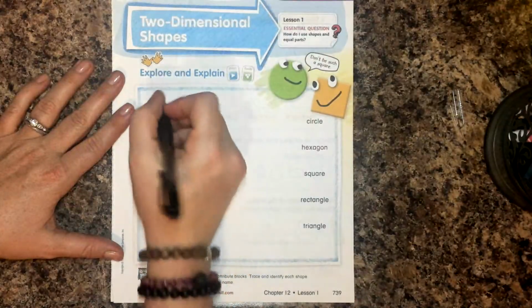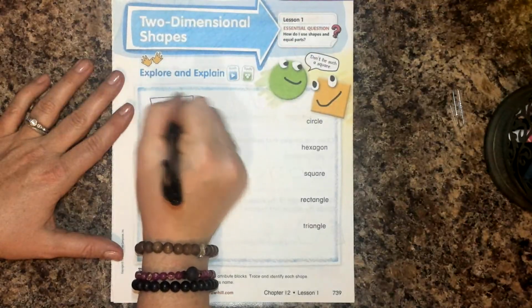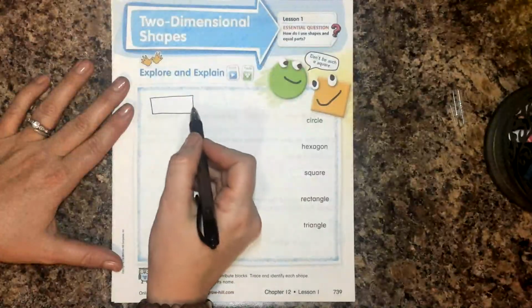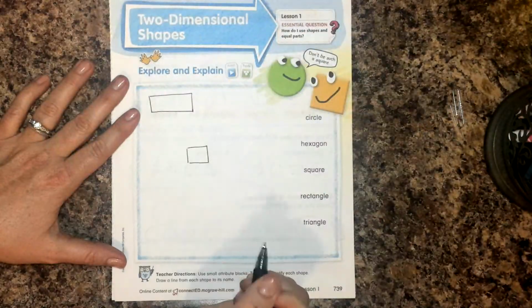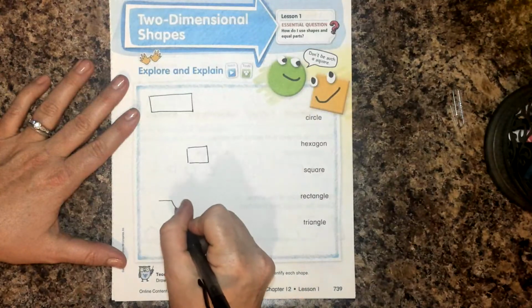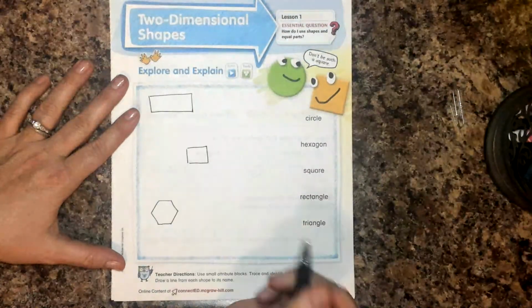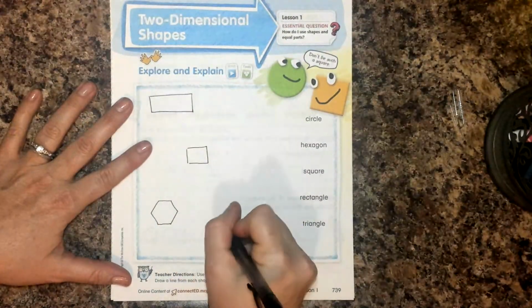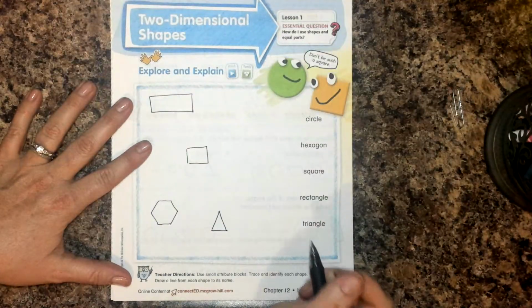Let's draw a rectangle. 2 equal sides, 4-sided figure. This side and this side are equal, this side and this side are equal. Let's do a hexagon. Hex is 6 sides. Hex, 6. That's always how I remembered it. So there's your hexagon. We're going to do a triangle. 3-sided figure. A circle.